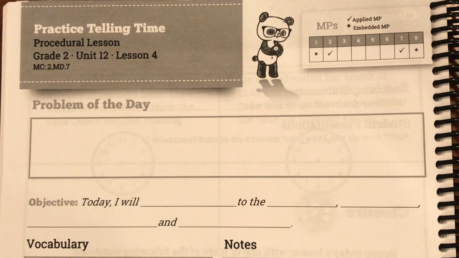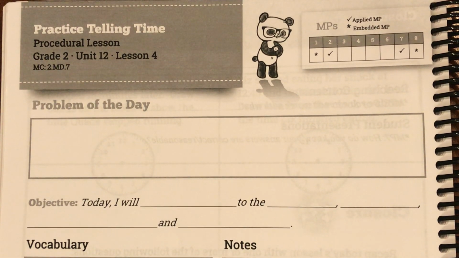Good morning, second graders. Today we are on page 205 and we are on Unit 12, Lesson 4. We are going to be continuing telling time, but today we're going to add some new things to it. So our objective is going to be a little bit different.